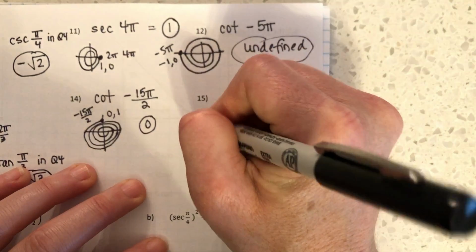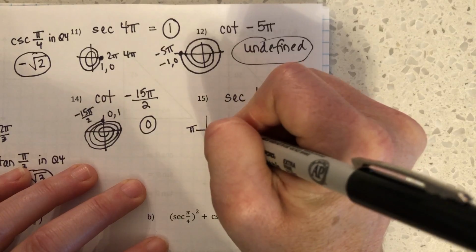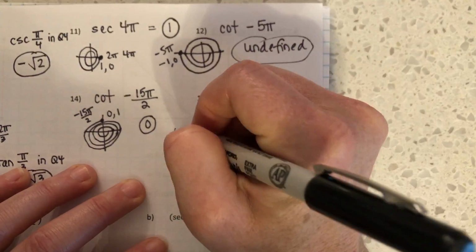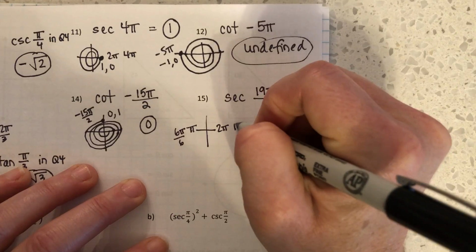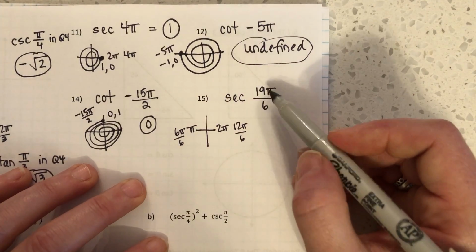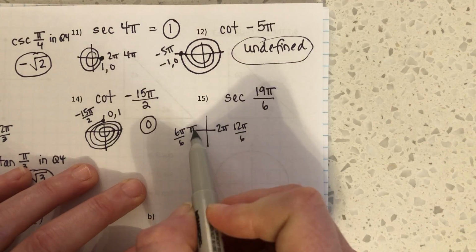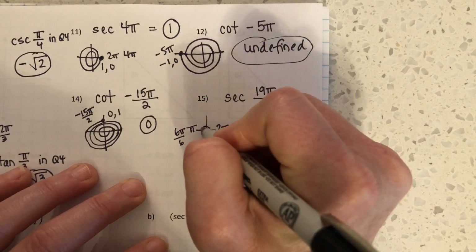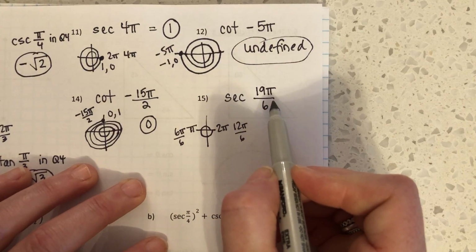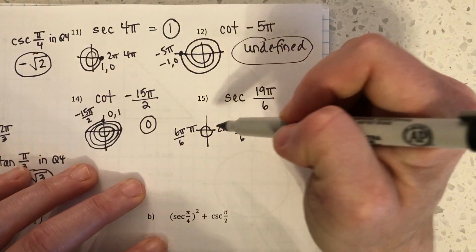All right, what about the secant of 19 pi over 6? Well, where does 19 pi over 6 land? Well, get your anchors. Here's pi, here's 2 pi. In the world of pi over 6, that is 6 pi over 6, and then that would be 12 pi over 6. So I must be going more than one rotation for 19 pi over 6. So every 6 pi over 6 gets you halfway around. So if I went all the way around, I'm at 12 pi over 6. Well, I'm trying to get 19 pi over 6, 19 30-degree angles, right? So now I'm going to keep going.